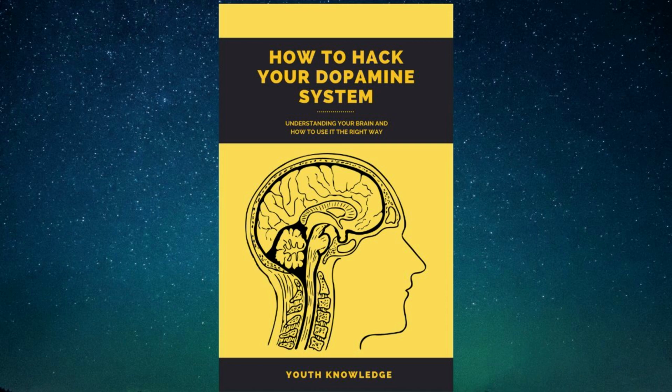In conclusion, dopamine is a crucial neurotransmitter that plays a role in regulating movement, mood, motivation, reward, and pleasure. Imbalances in dopamine levels have been linked to a range of neurological and psychiatric conditions. Understanding how dopamine works in the brain may help researchers develop new treatments for these conditions.